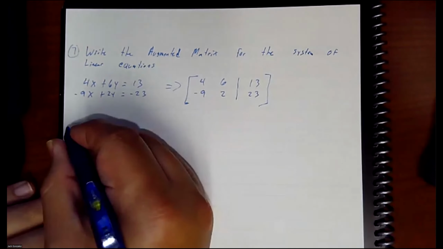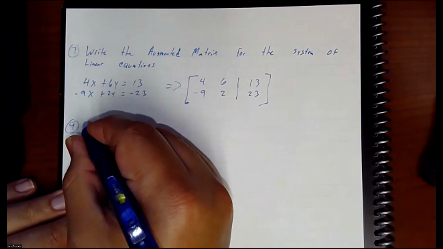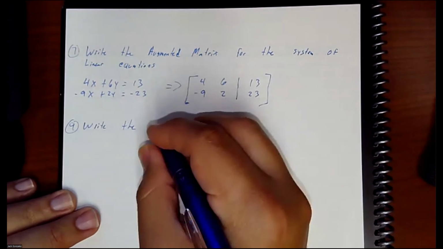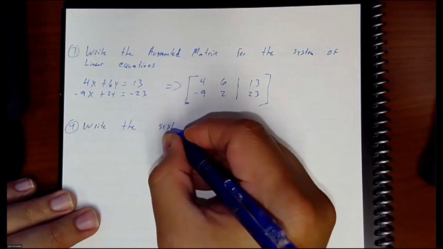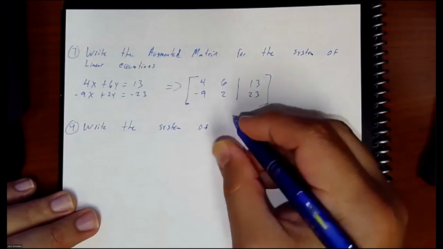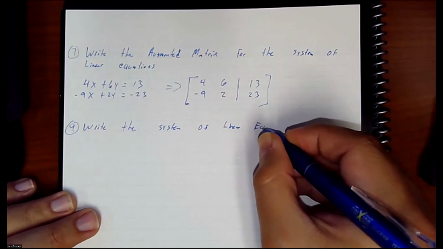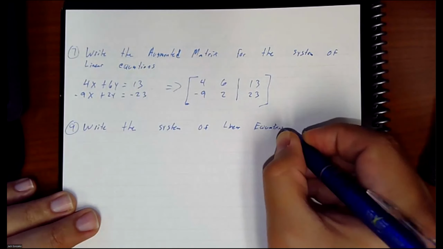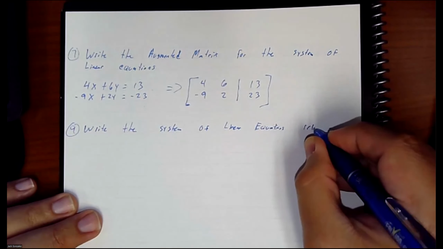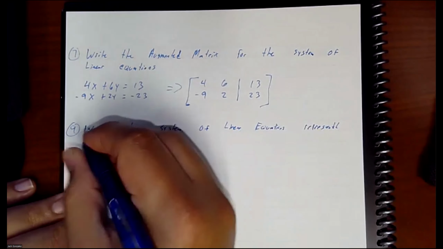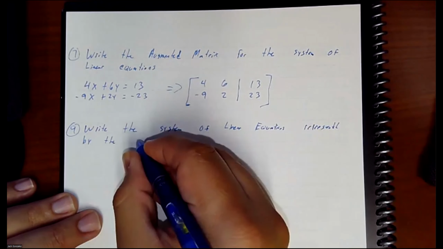Number 9 wants us to go the other direction. Let's write the system of linear equations represented by the augmented matrix.